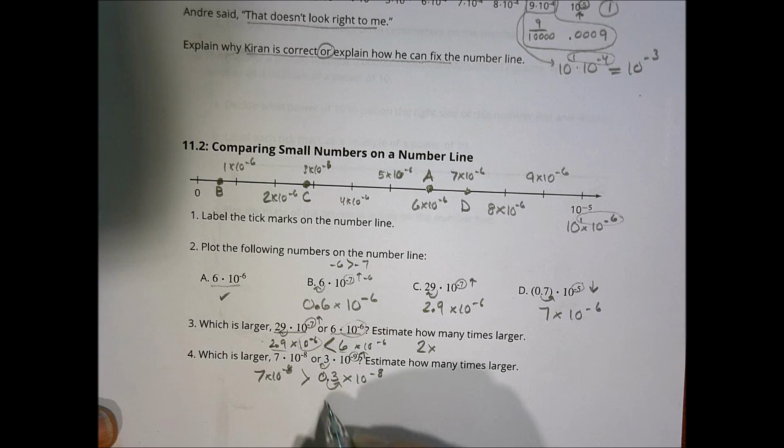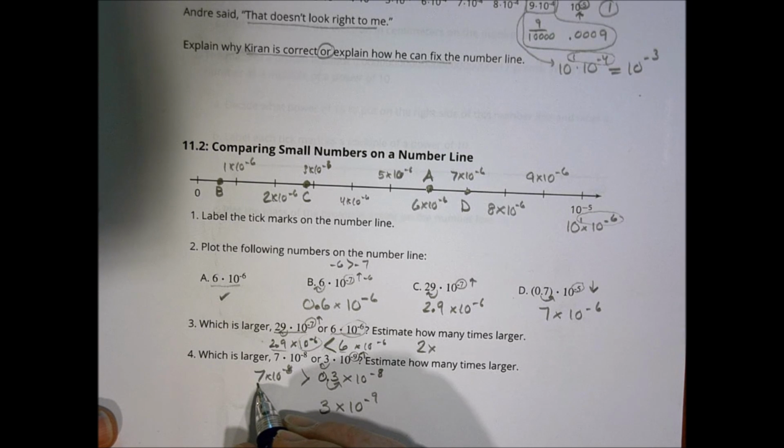So if I move that in this direction, I could call this 3 times 10 to the negative 9th. I'm going to the right, so I make it smaller. And I can make this go to the right, make that a 70 times 10 to the negative 9. So it helps you look at whole numbers and compare 70 to 3.